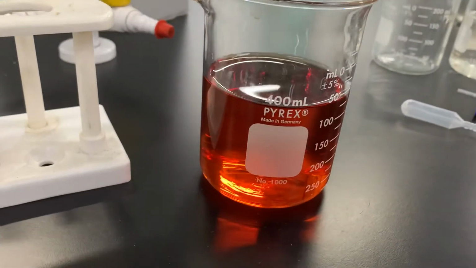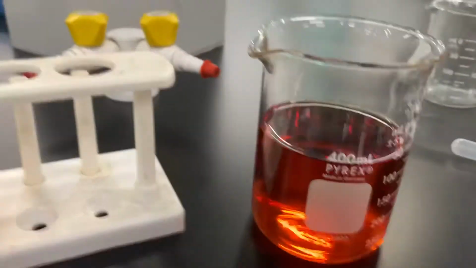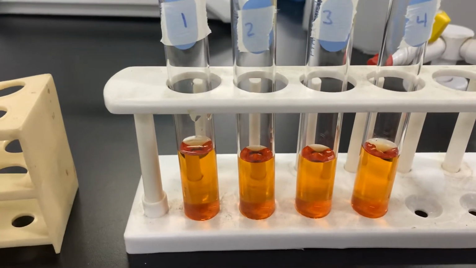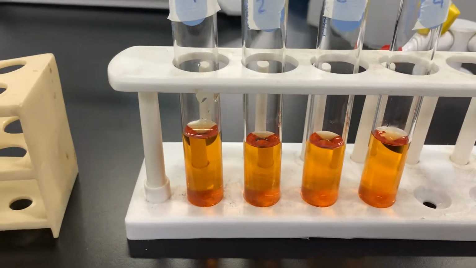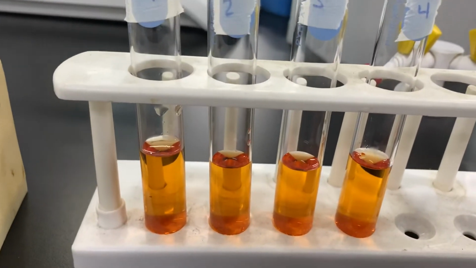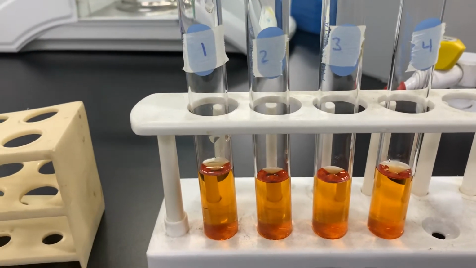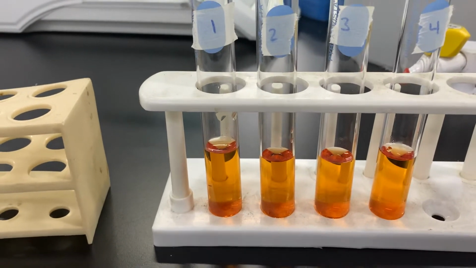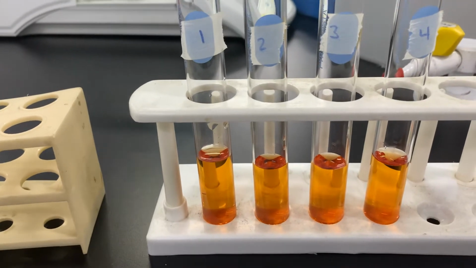Oftentimes it's red. I actually made this solution and diluted it quite a bit to get it to an orange color. From there, I took some of the iron thiocyanate complex that I made and put it into these test tubes. These test tubes have approximately 10 milliliters of the solution in each one. Now we're going to see what happens when we add different amounts of each of the things to it.